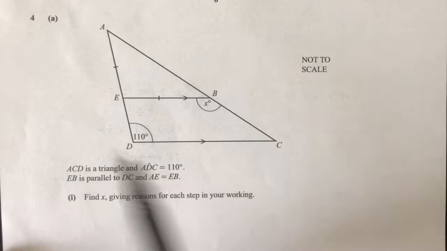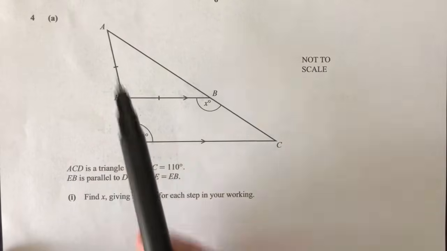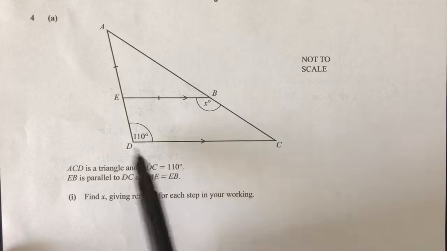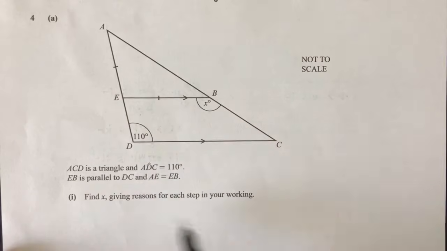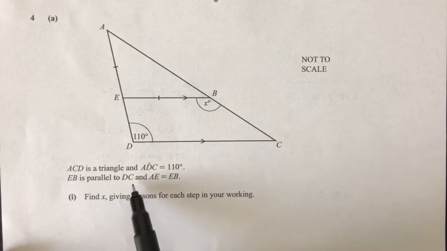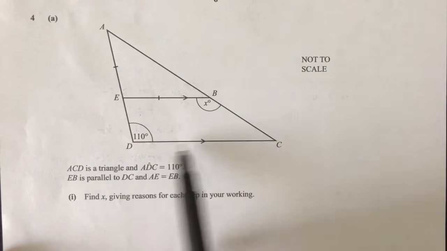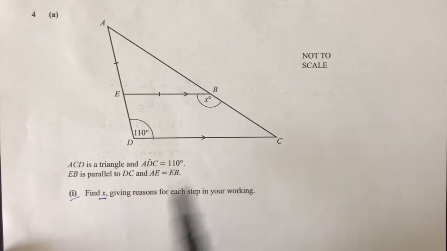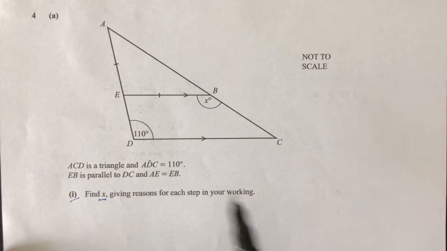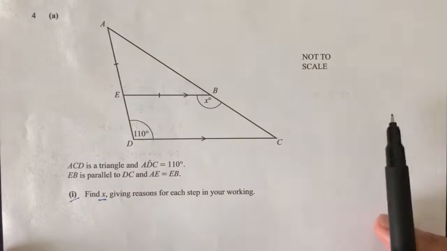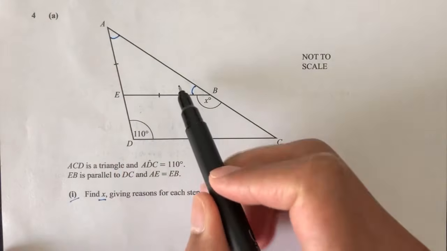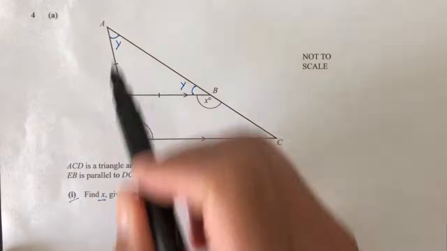Question number 4, part A. ACD is a triangle, and we have angle ADC as 110. This is 110. So we have EB is parallel to DC. So these two lines are parallel to each other. So now part 1, find the angle X. Find this angle. So what you see here is that these two are the same. So it means that this angle is equal to this angle. Let's call it angle Y, right?